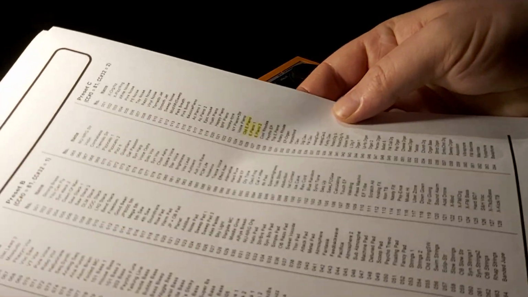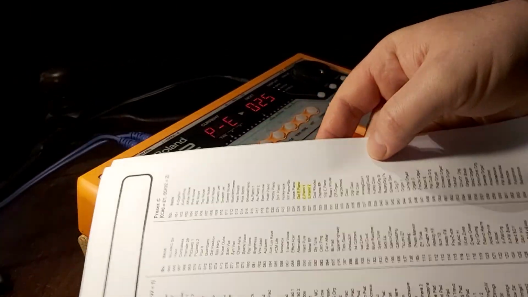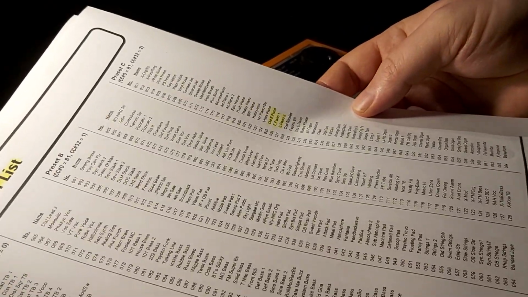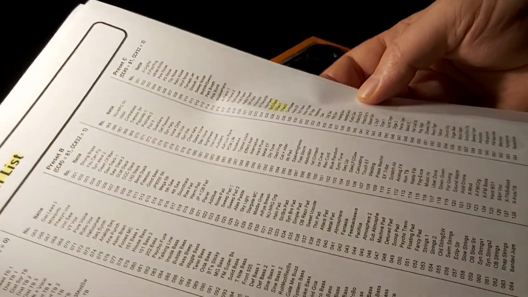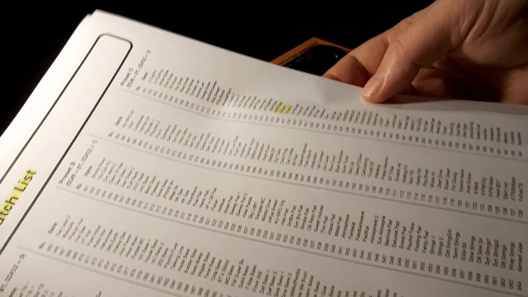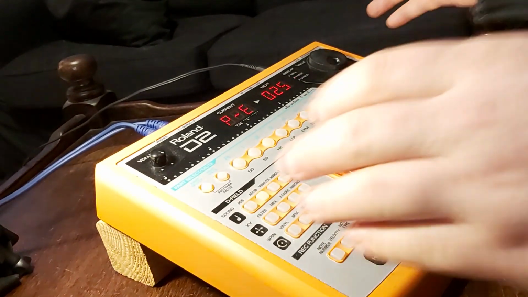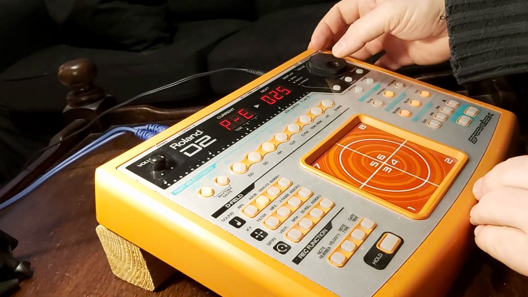As said before, easiest thing is to look in the manual, in the list. For example, in bank C at preset 25, we have some pianos.